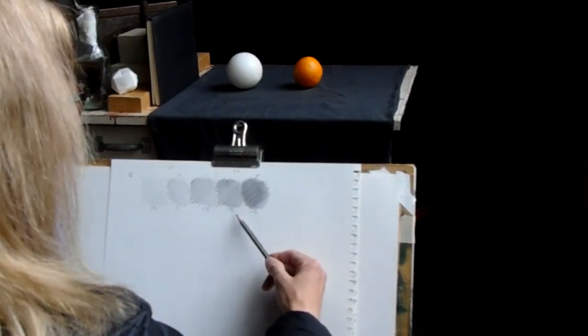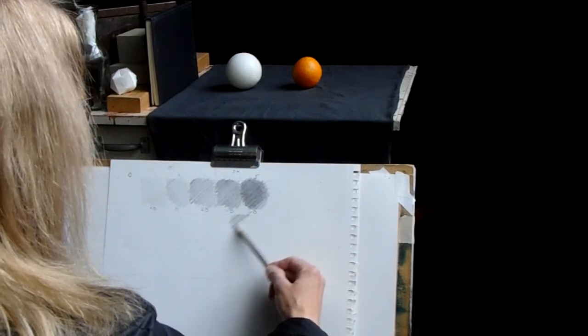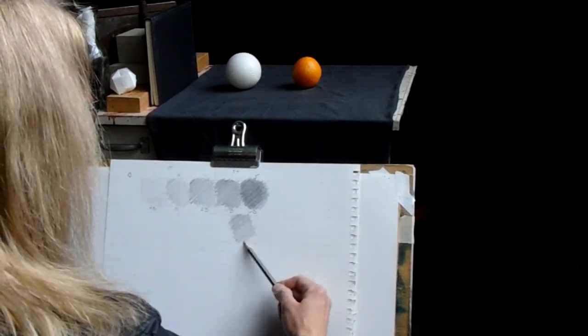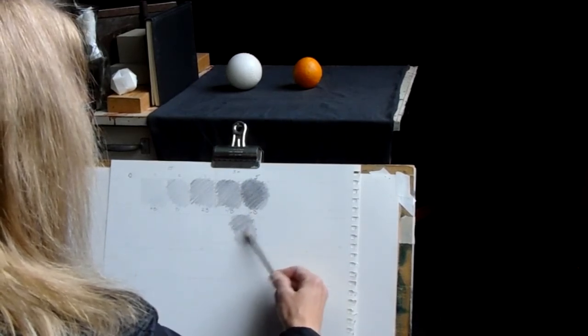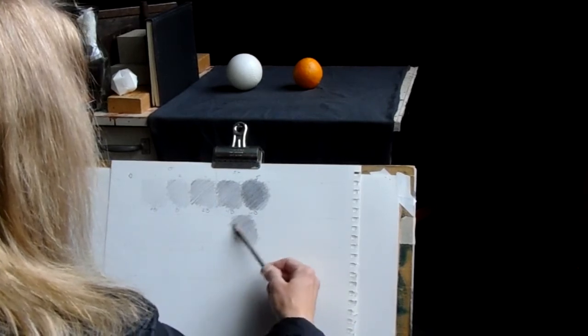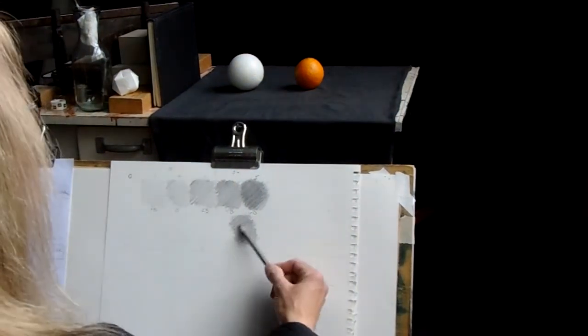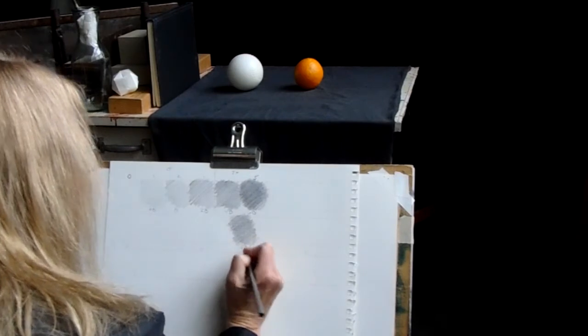And you can see it starts to get more and more subtle, right, between the values. So it has to be a little darker than 4, a little lighter than 5. Okay, right about there. Okay, and we're doing that with our 4B pencil.